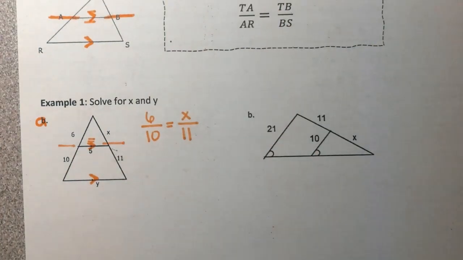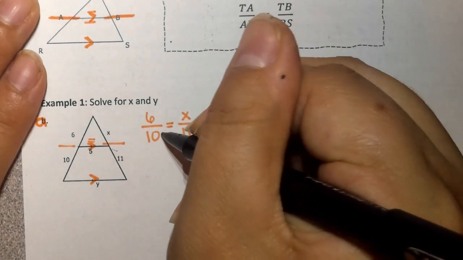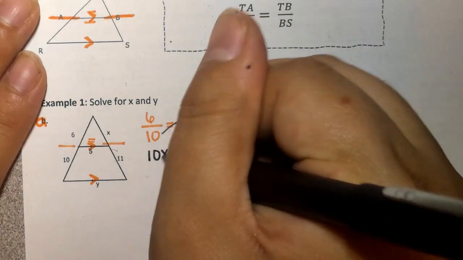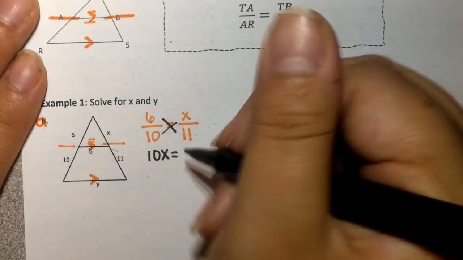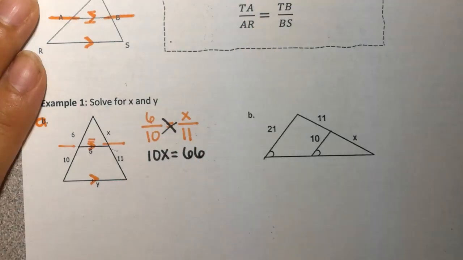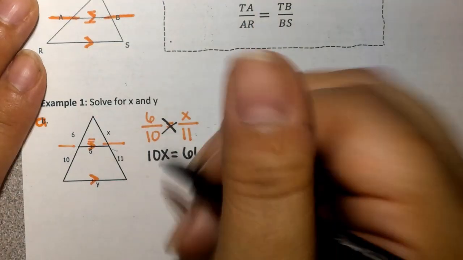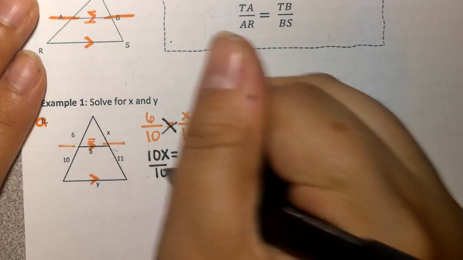Perfect. 6 over 10 equals x over 11. Write it down, please. And then can't you just solve for x? 10 times x equals, what's 6 times 11? When I divide by 10, what is that going to give me?